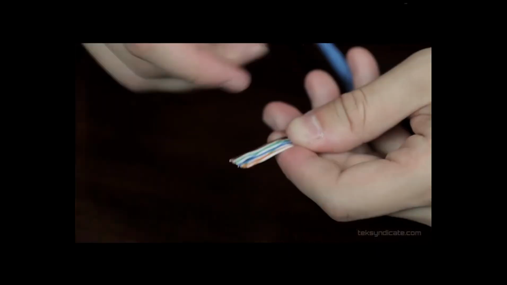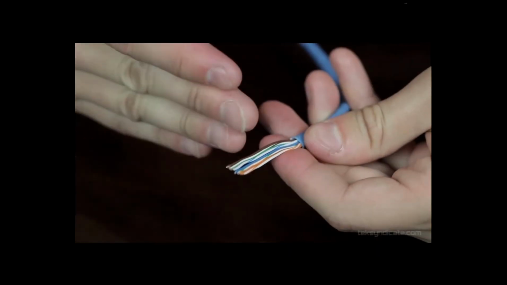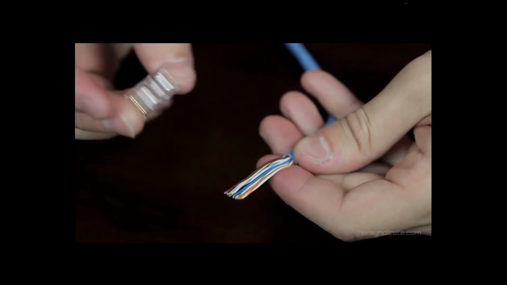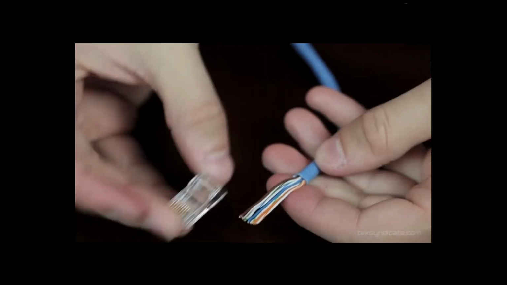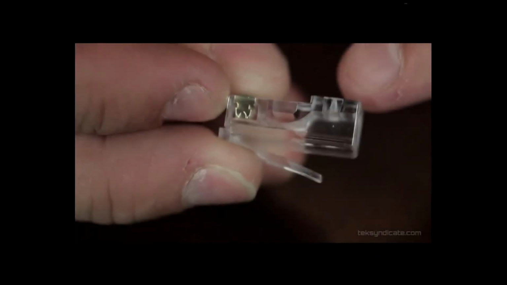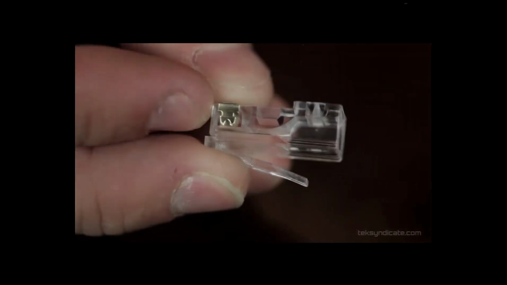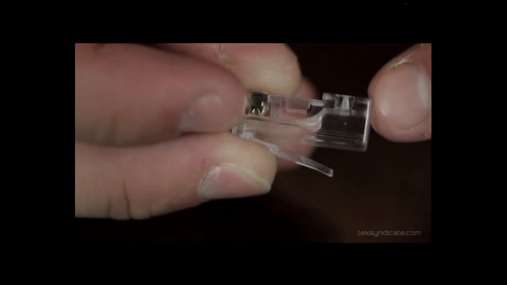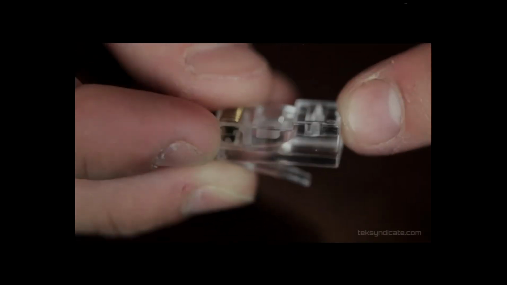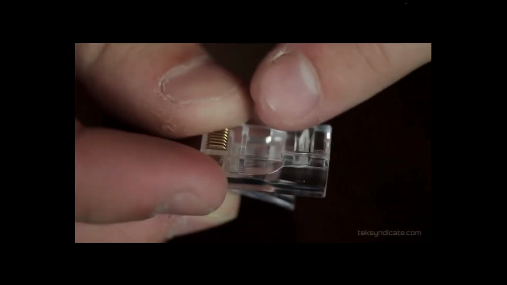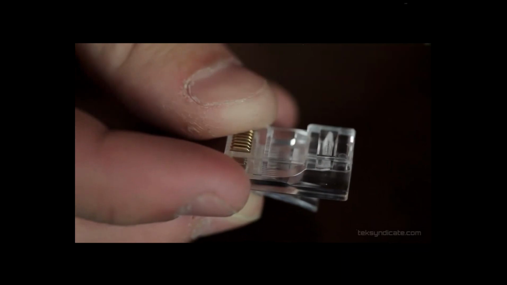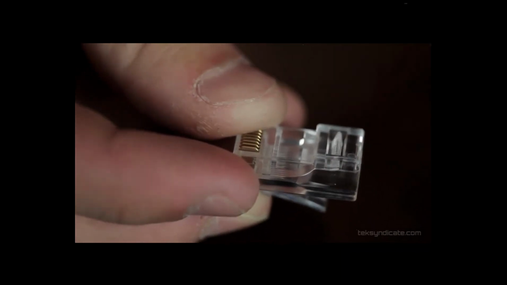The next thing we want to do is cut back the conductors to the proper length so they will fit nicely with our modular plug. There's a crimp on the inside of the plug that will be pushed down when you crimp it with the crimping tool. You want the sheath to be extended past this little space here, so it will get crimped down and it will hold your cable in place.